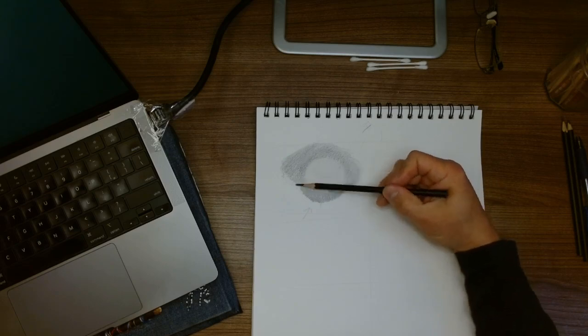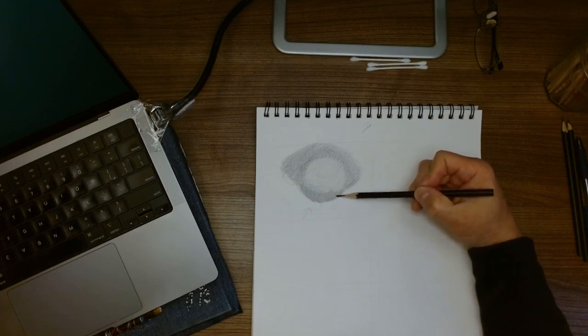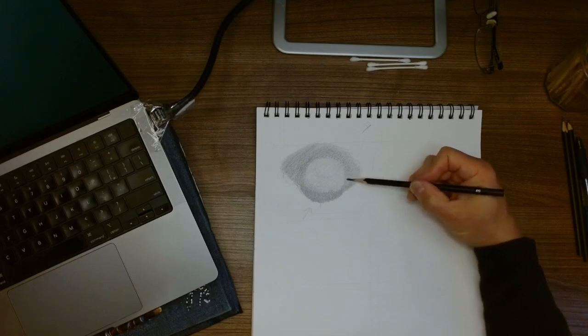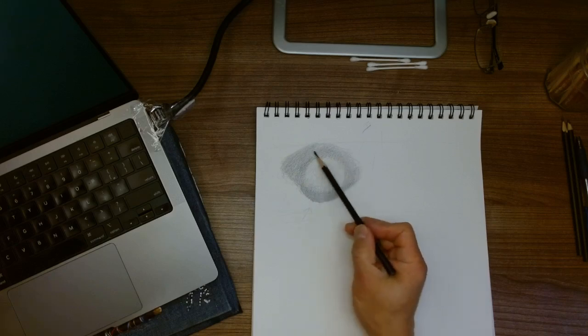So blocking in just relieves so much pressure on you to get all the details. And our goal here is not to get super detailed and everything perfect. The goal here is to demonstrate how for you to apply your skills and knowledge of basic shapes towards the human face. So I have a dark area.